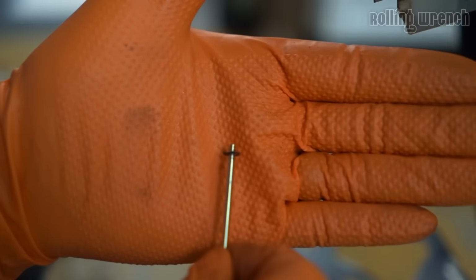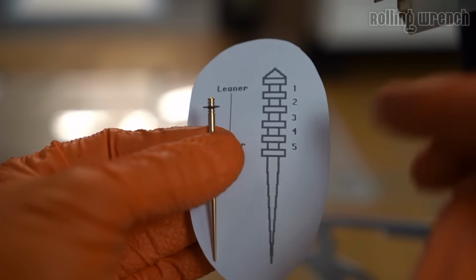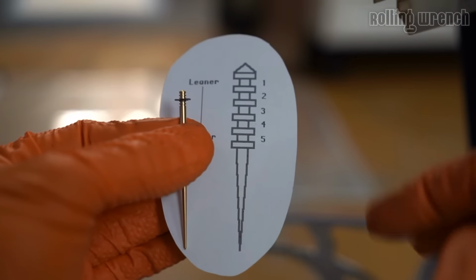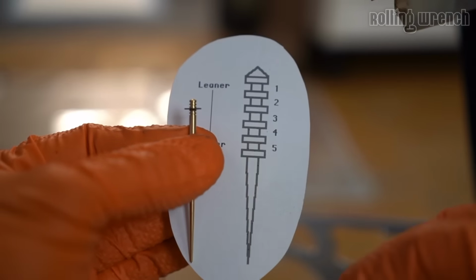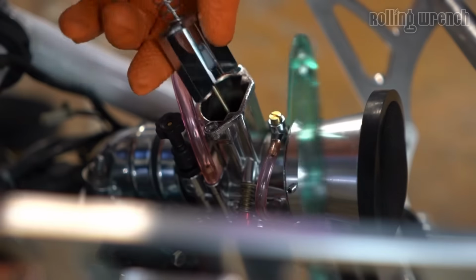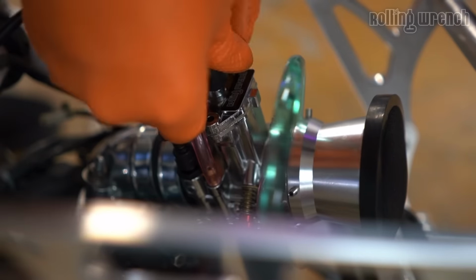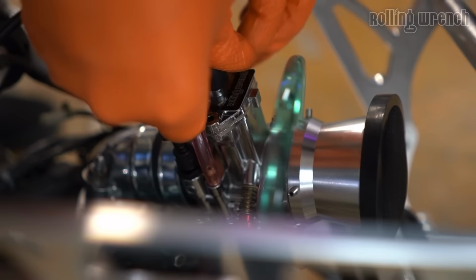So here's our needle. Here's our little diagram. Right now, our needle is sitting in the number 3 clip, and we want the needle to go down to kind of plug the main jet hole a little bit more. So we're going to set that clip in the number 2 mark. Okay, got it all set up, slide it down into place. This is a little bit of trial and error, if we went too far or not.